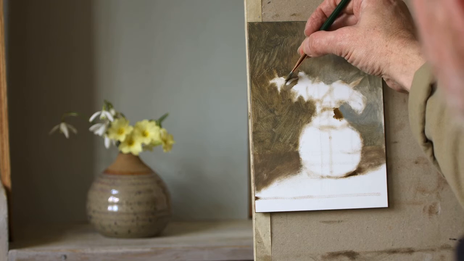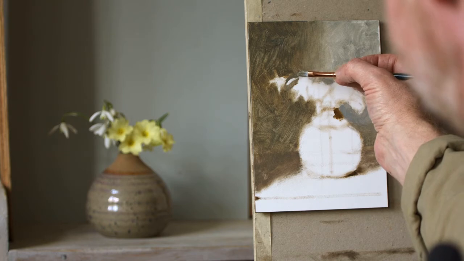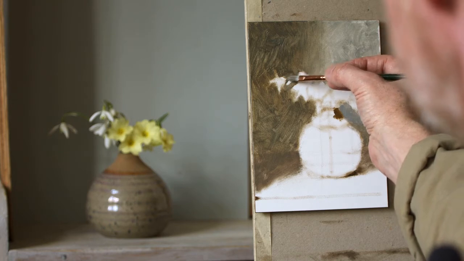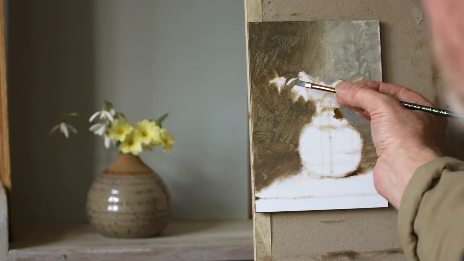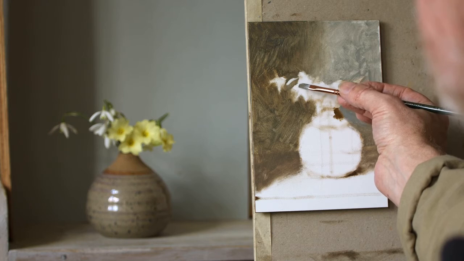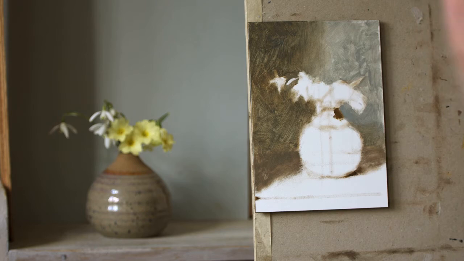I'm not looking for absolute perfection, because it would take too long, but I do want to make sure that what I have here is close and it works. I want this to look like, to feel like a snowdrop petal. Let's do the one behind it now. Gonna need a smaller brush.